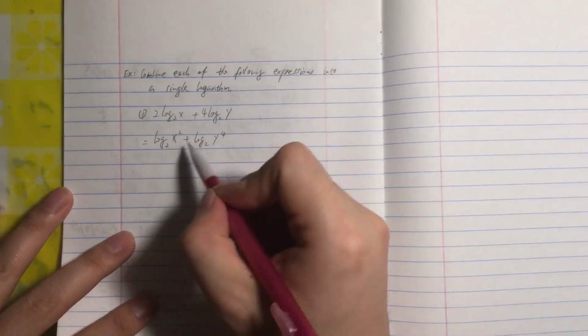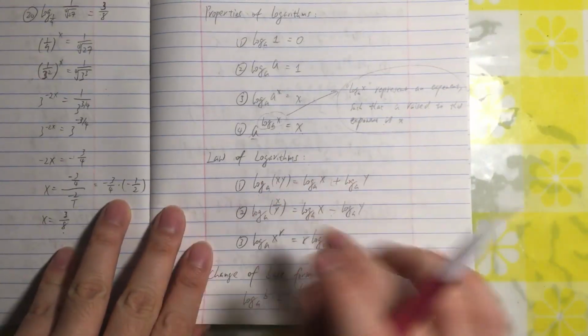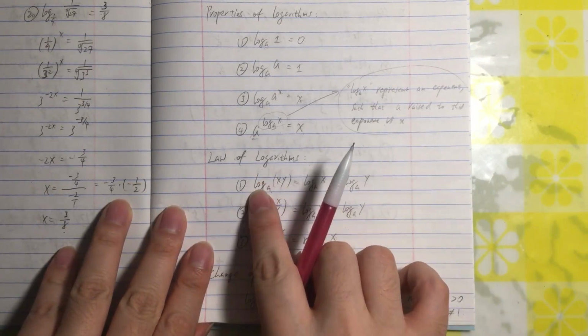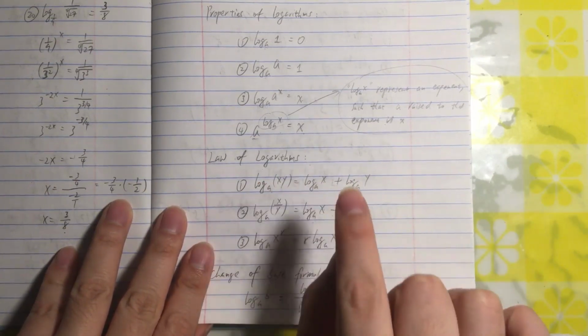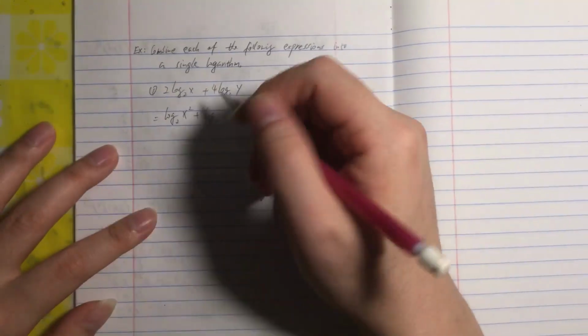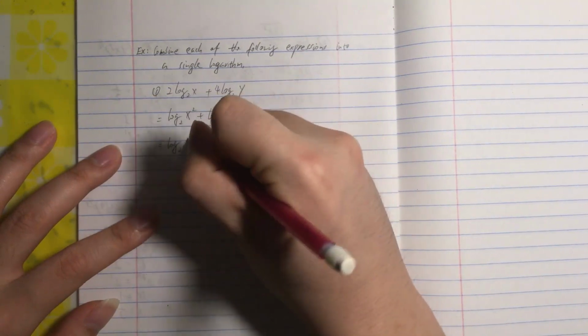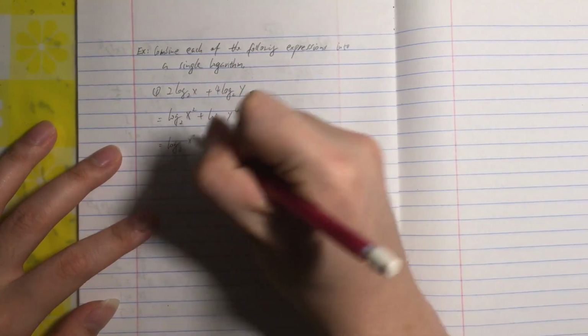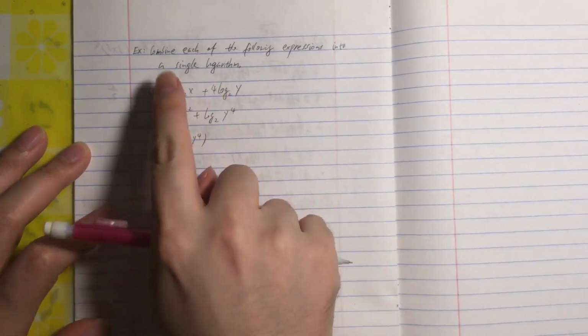Next, we have addition. Then, by the first law of logarithm, if I work backward, I can convert addition to multiplication. If we try to combine logs together, we work backward. So I get log base 2 of x squared times y to the power of 4. Here I combine this expression into a single logarithm.